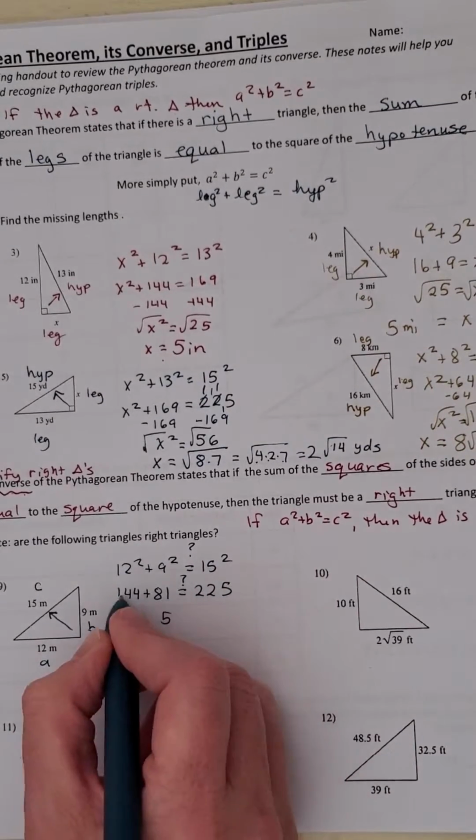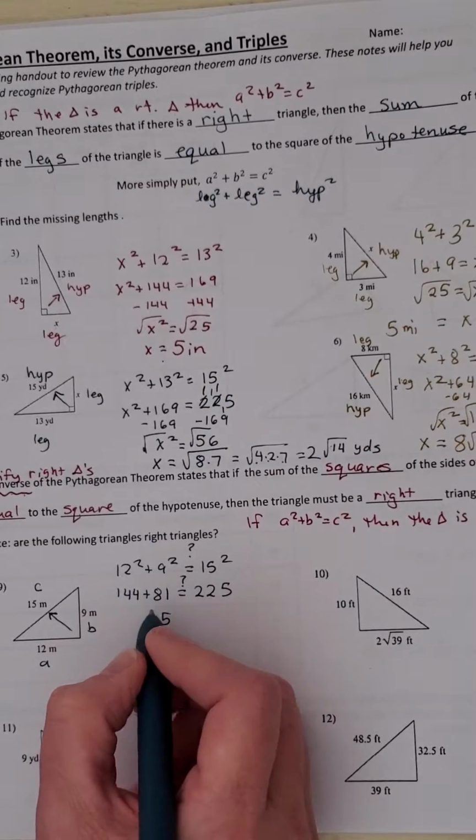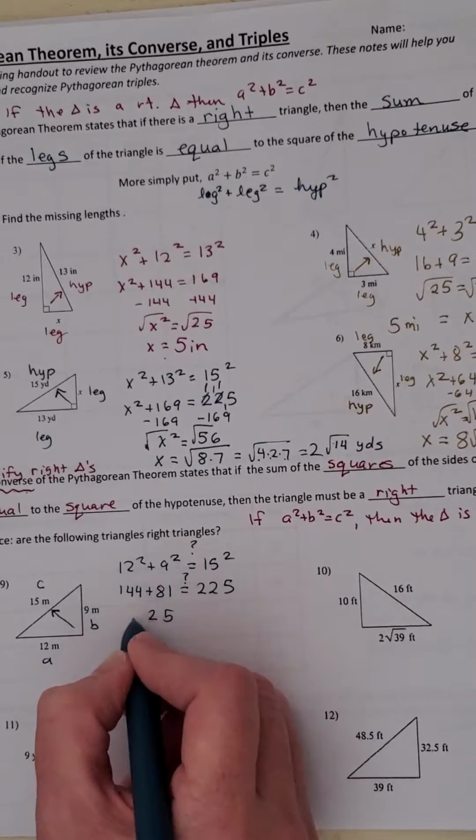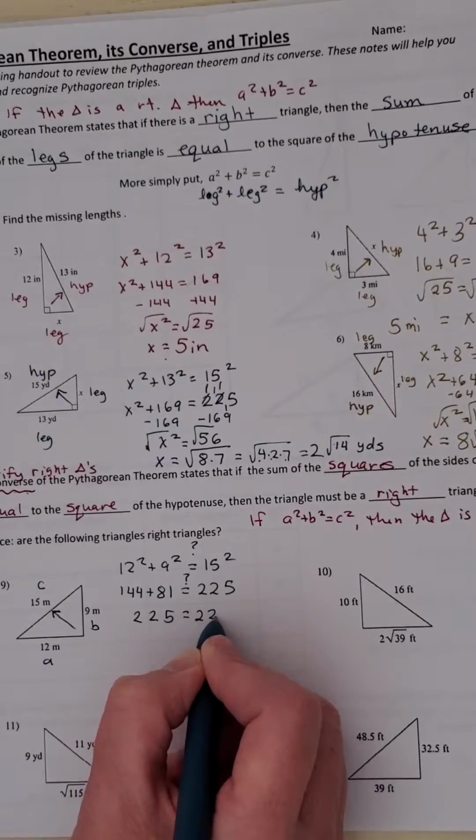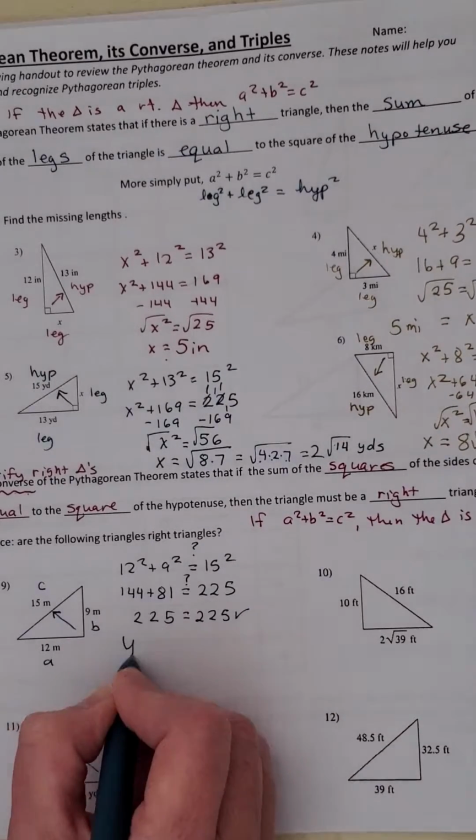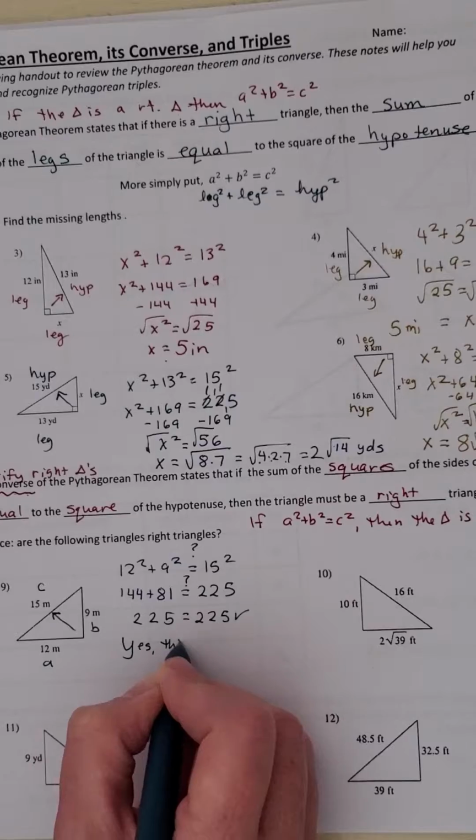I get a 5, that's a 2, and that would be a 2. Is 225 equal to 225? Yes. So we'll say yes, this is a right triangle.